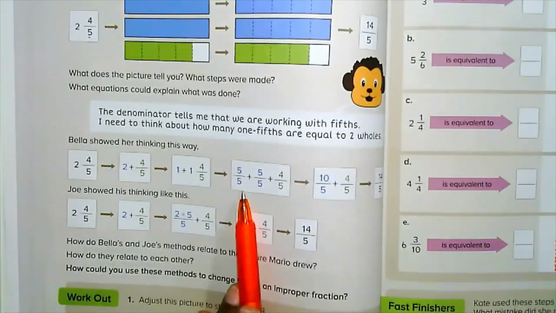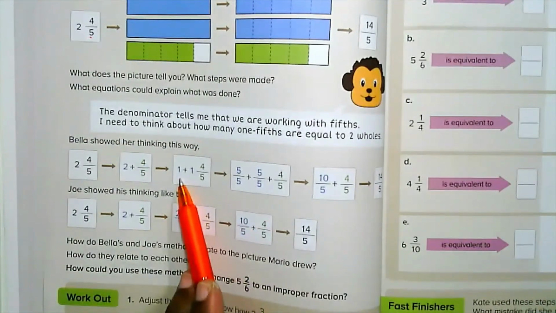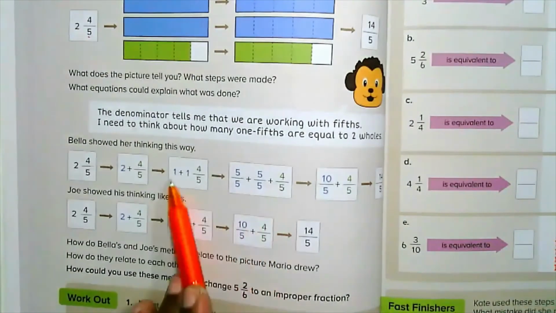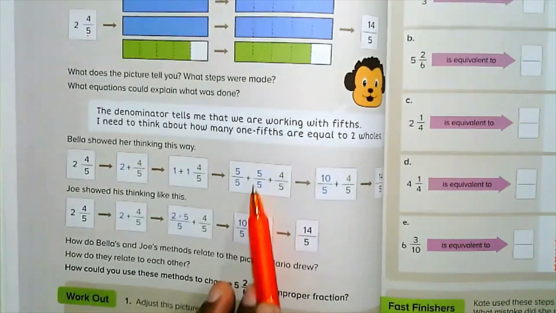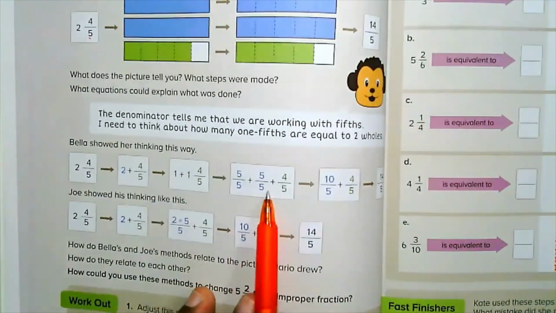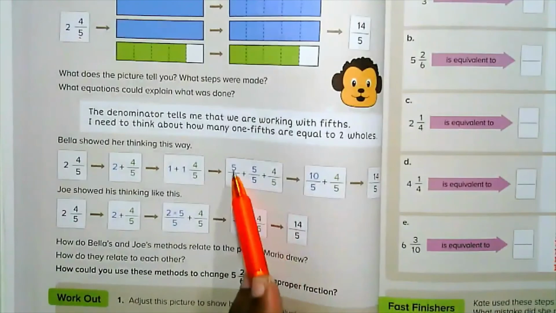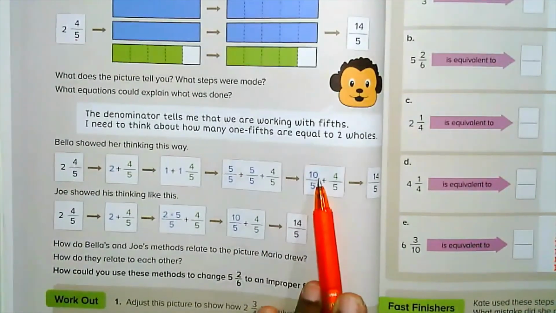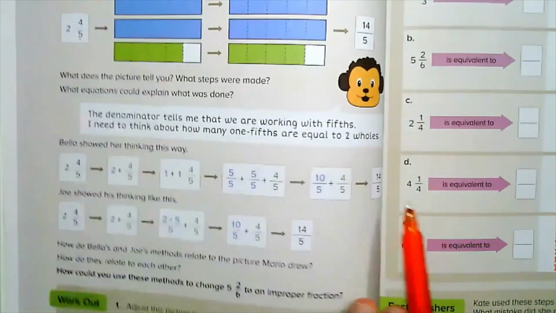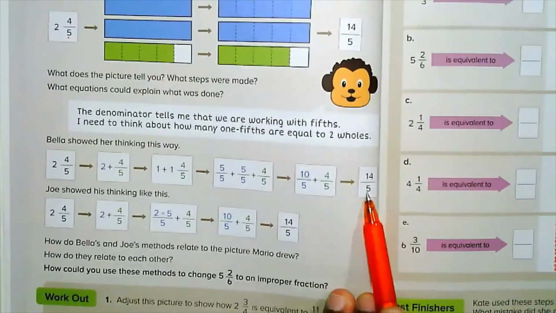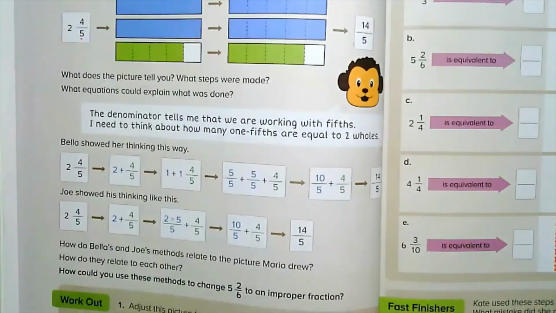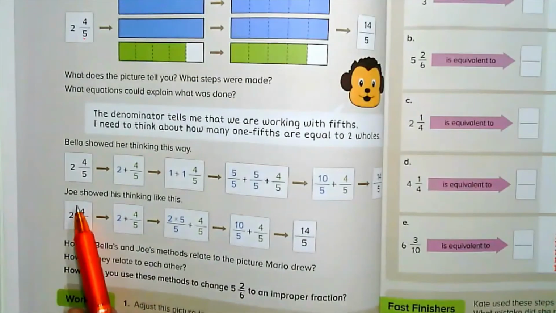Then the 1 is indirectly 5/5, and the other one is indirectly 5/5. So 5/5 plus 5/5 plus 4/5. So 5 plus 5 will give us 10. 10/5 plus 4/5 will give us 14/5. 10 plus 4, 14/5.